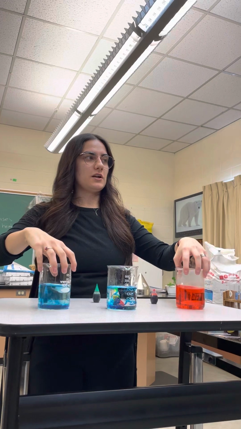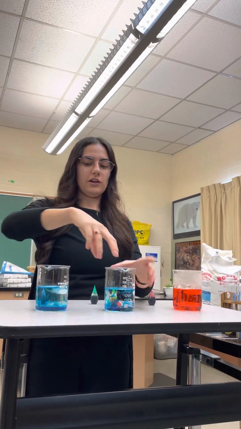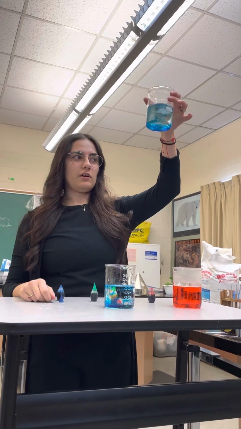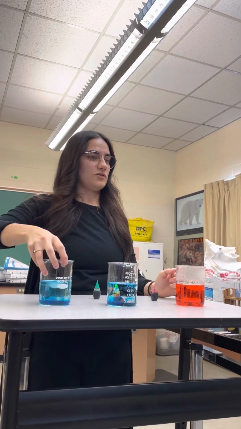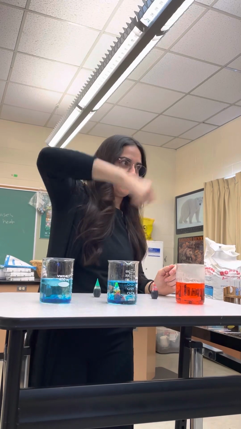What's another way you can speed up the rate of diffusion? If I put food coloring in it and I wanted this to be spread out evenly, what's something I can do? Stir it. That's also increasing the rate. Because then I'm physically and manually moving the particles around.